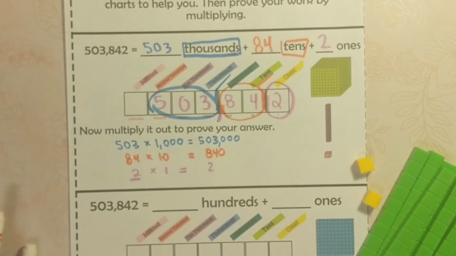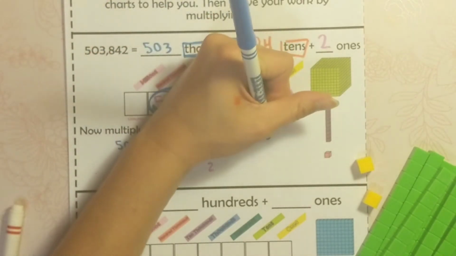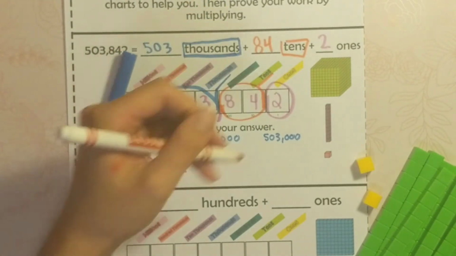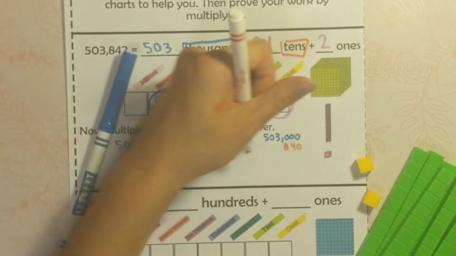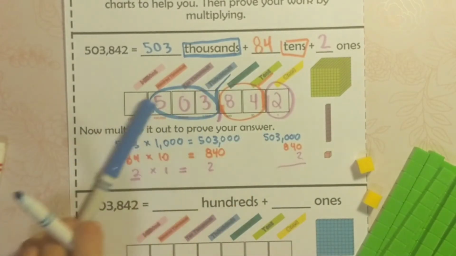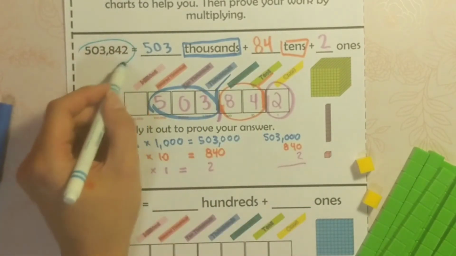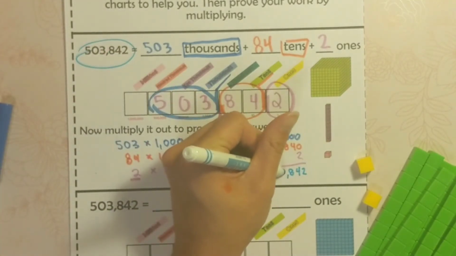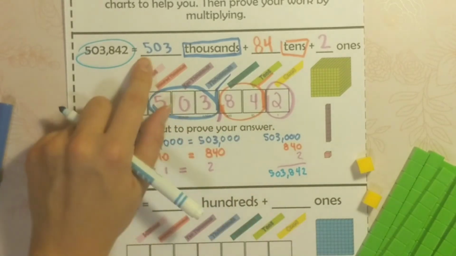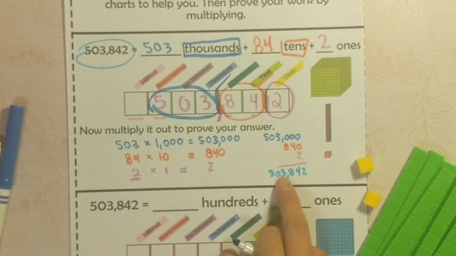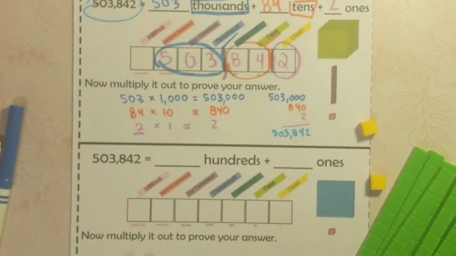And now what you would do is you would just add this up. So we would line it up, making sure it's lined up on the right. And then we add it to prove that we got the same number that we started with. 2, 4, 8, 3, 0, 5. So 503 thousands, 84 tens, and 2 ones gets us 503,842. Now let's do it in a different way.